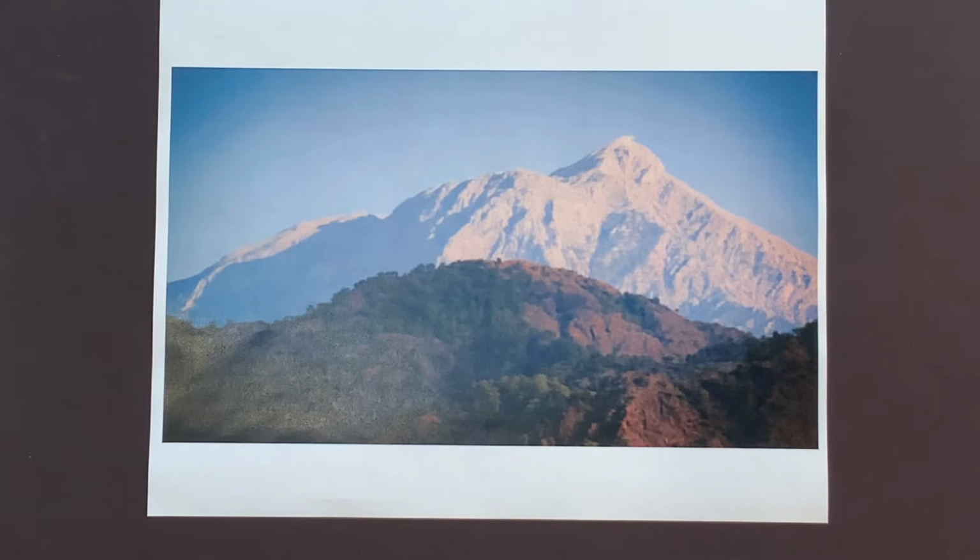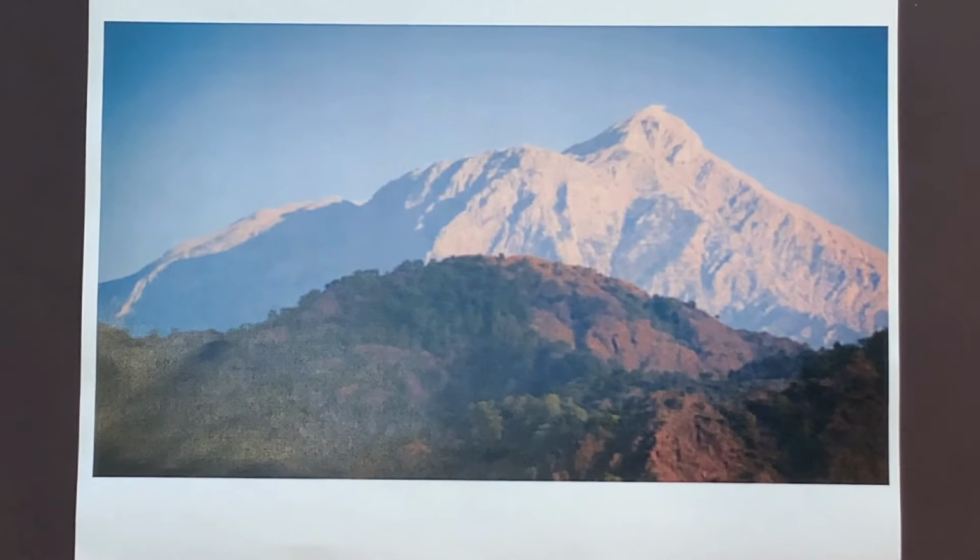Mount Olympus was the highest point in Greece. It was first climbed in 1913. It's a common feature in Greek mythology. Olympus was noted as the home of the Greek gods, actually 12 of the Greek gods, and it's part of the Olympus National Park.